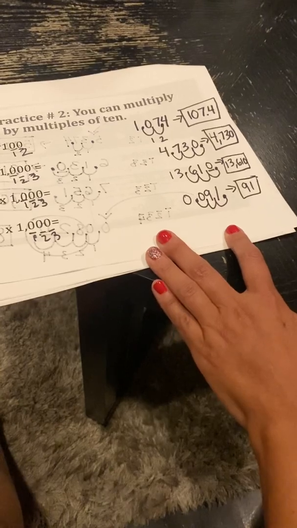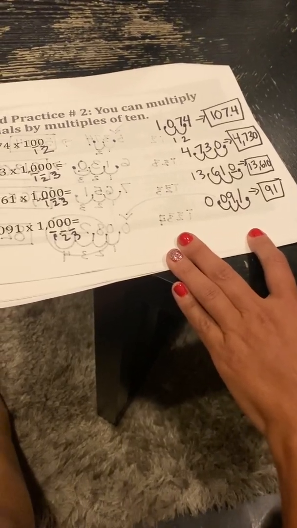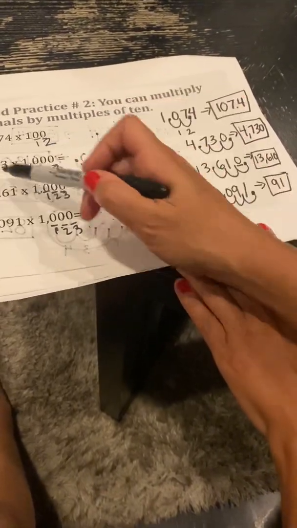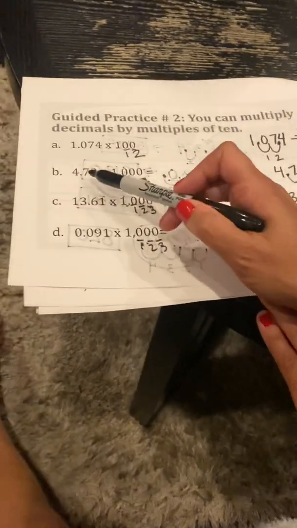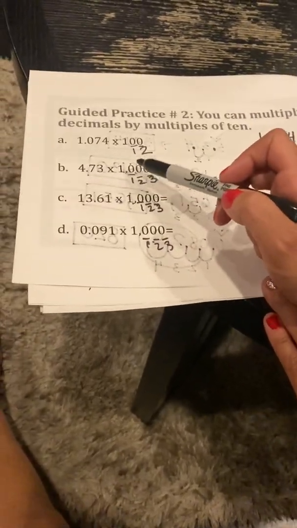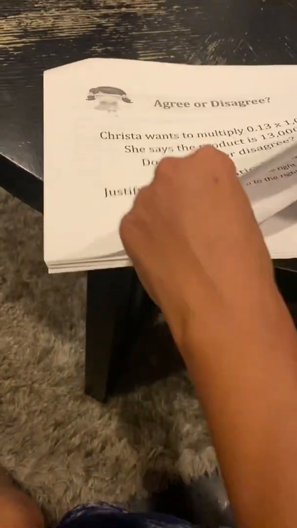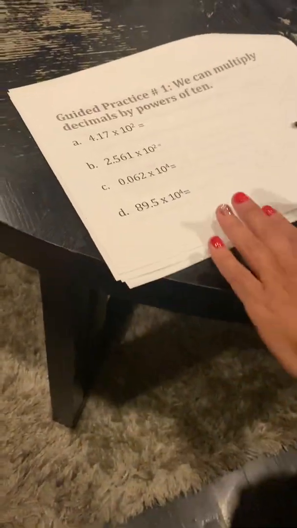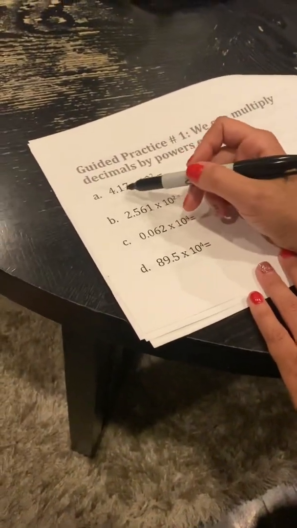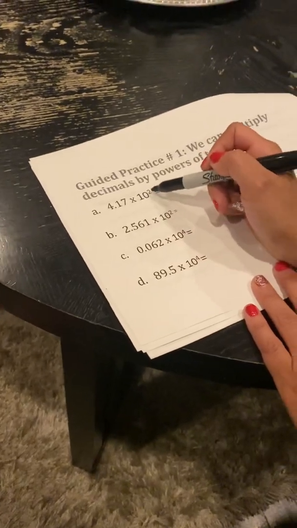All right, so that is how you multiply a decimal by a multiple of 10. You start with the decimal point, you count the zeros, and you just shift it over however many zeros there are. All right, so now we're going to try one more different type of example with exponents. But you're going to basically be using the same strategy. So here we have 4 17/100 times 10 to the second power.